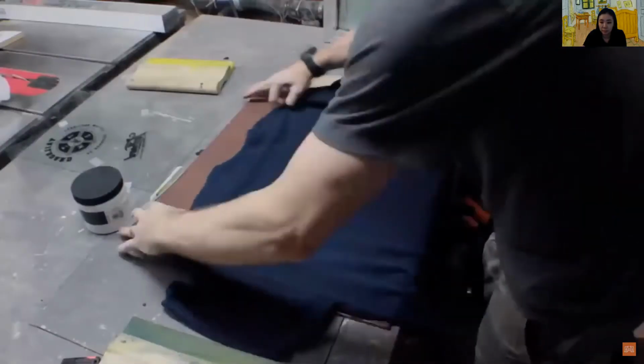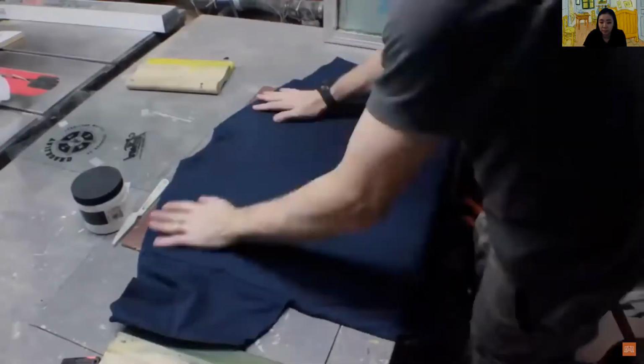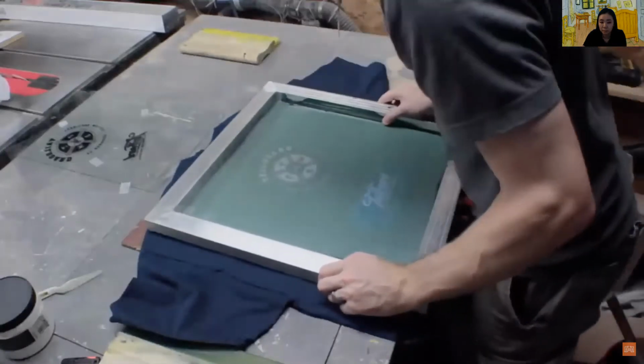If you have areas that are mistakes or stuff you don't want to print yet, you can use some tape to cover them up. Use painter's tape and not duct tape. The duct tape will rip off the emulsion.